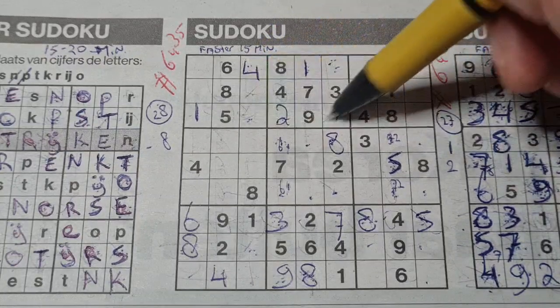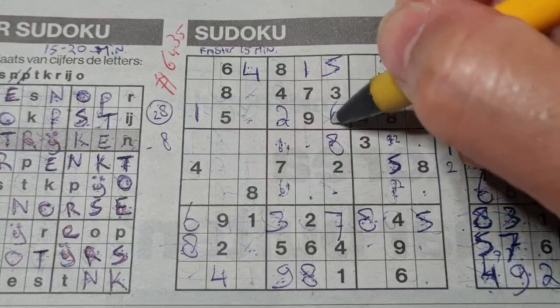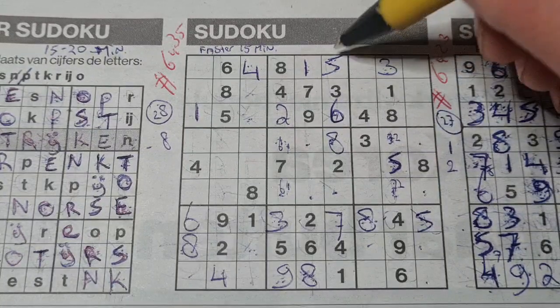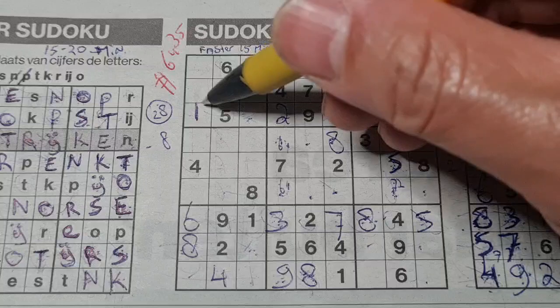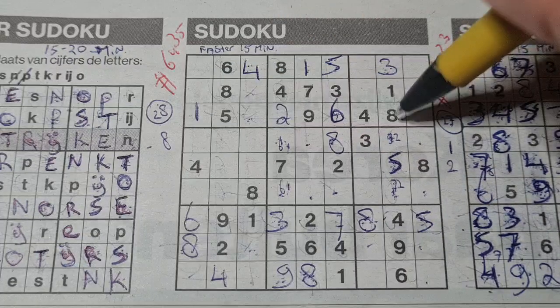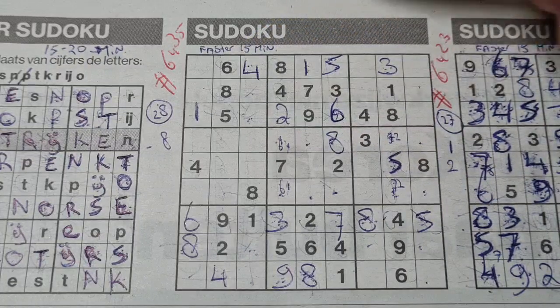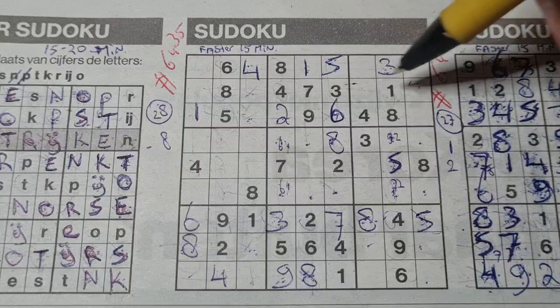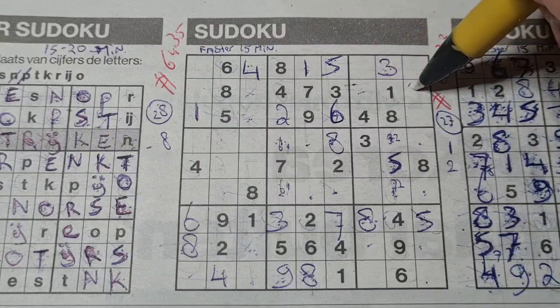We have a 5 in this row, no 5 there. 5 should be here, and the 6 goes there. And we have a pair again. The 5 and the 6 in the first row. The 5 and the 6 in the third row. So the row between, the second row, the only 2 places left for the 5 and the 6 go in those 2 boxes as a pair.